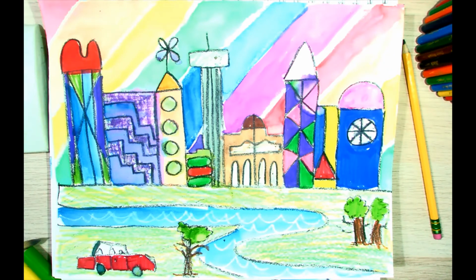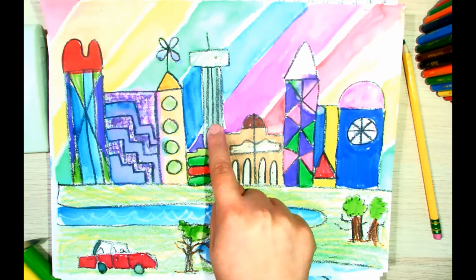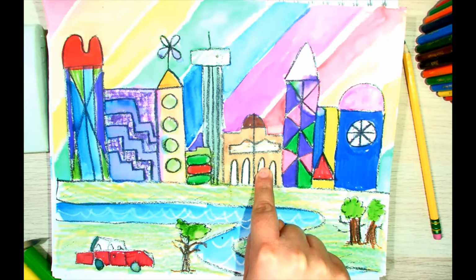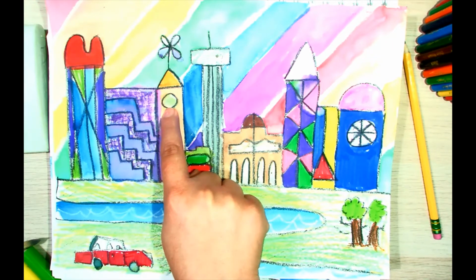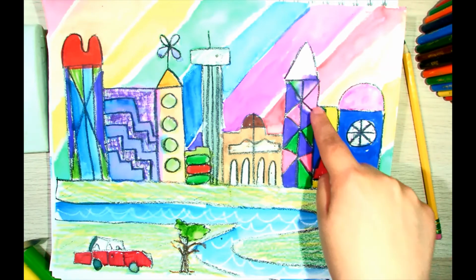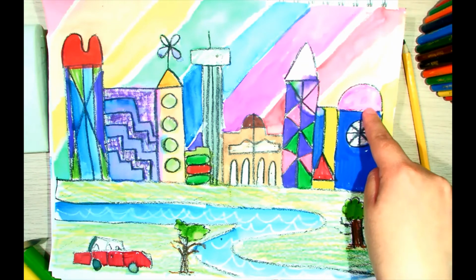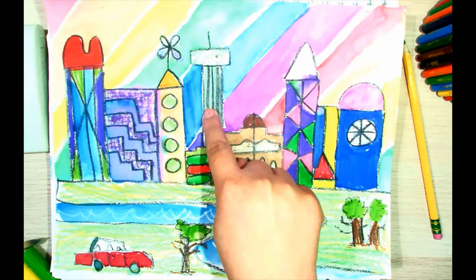In this artwork, I want you to think about what you see on my paper. For example, in our cityscape, we are going to need different sizes of buildings. Buildings come in tall, short, medium size. I also want you to think about different shapes. So for example, on mine, I see circles, I see triangles, I see arches, I see rectangles.